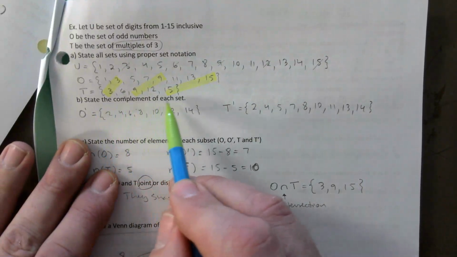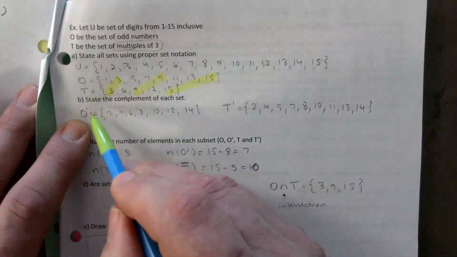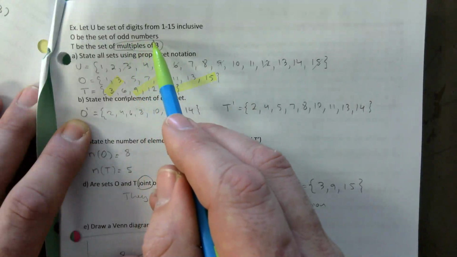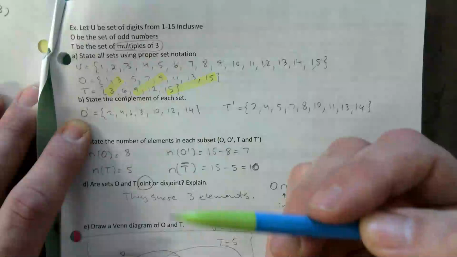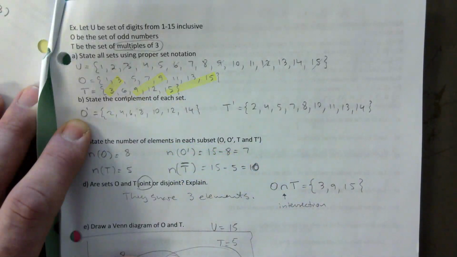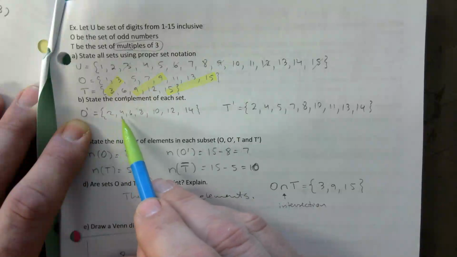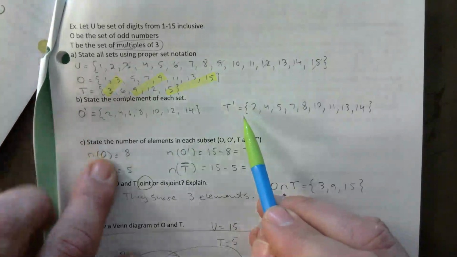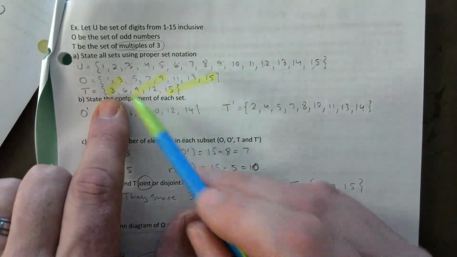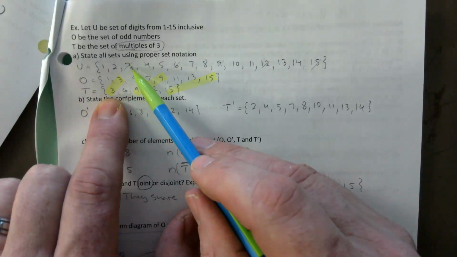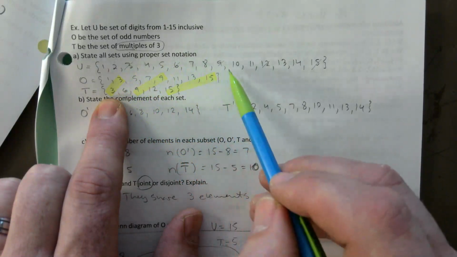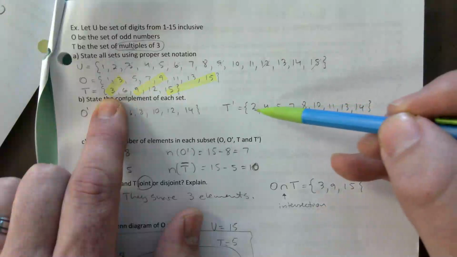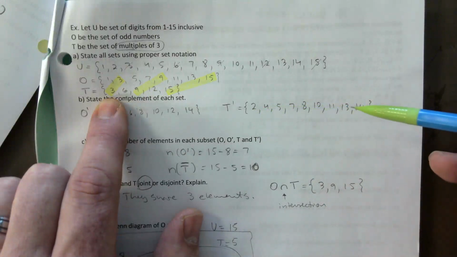Okay, so this would be probably 1 mark for each. State the complement of each set. So the complement of O, you know that it's the odd numbers, right? So if it's not odd, then you want all the even numbers. So sometimes just think about it and it will make sense and it'll be easier for you. The complement of T, there you probably have to think a bit more. So I don't know if you see that I kind of cross off T, and then I'm left with whatever is not in T. And so that's your complement.